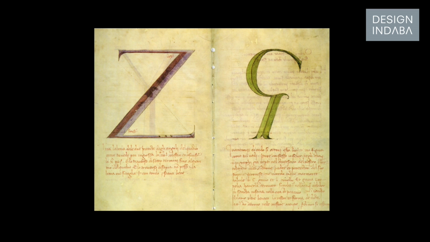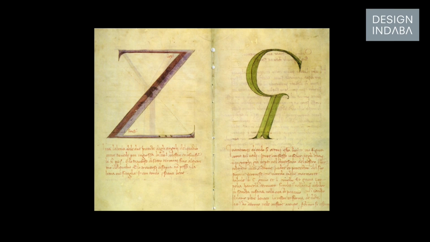It's from a very beautiful manuscript which is in the Vatican Library. And it's the earliest attempt that's come down to us to record the capitals of Imperial Rome, what we call Trajan lettering. And the bizarre thing about this for me is that the author of this manuscript was a man called Felice Feliciano, who was a friend of Mantegna's.